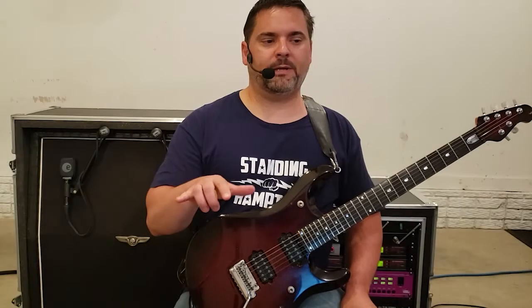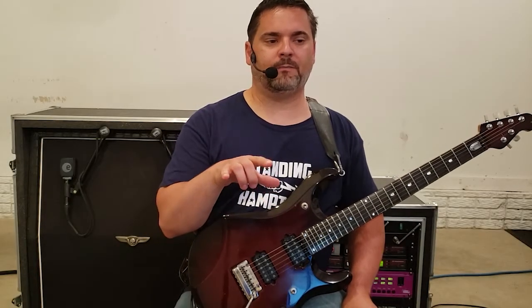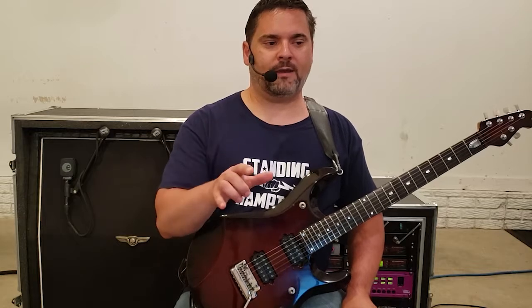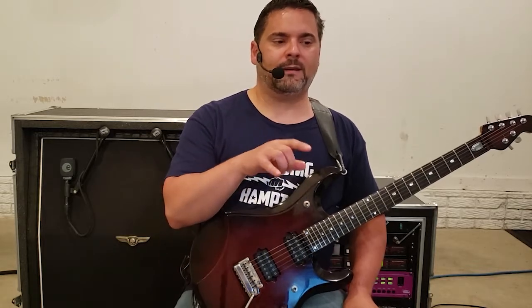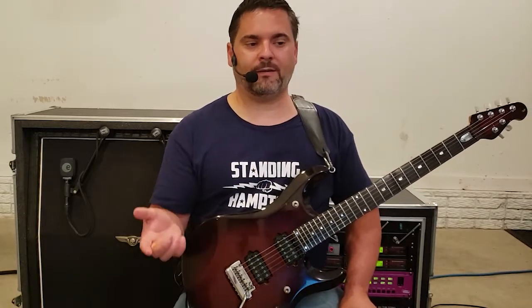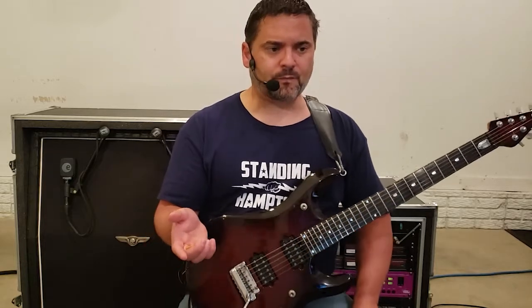So I'm dipping a little bit into the music theory here because a major scale in one key can be used as a minor scale in another key. And we refer to that as being the relative minor.